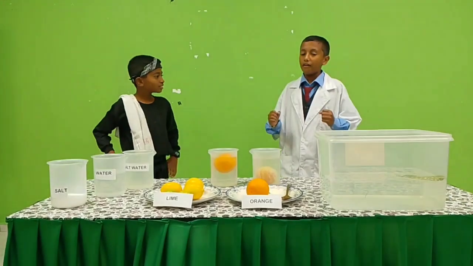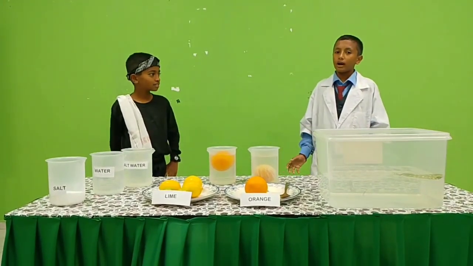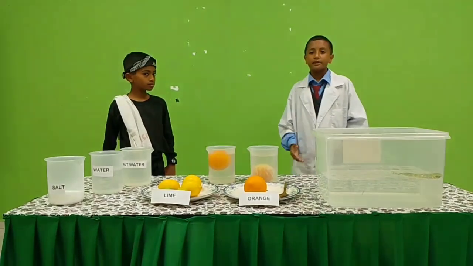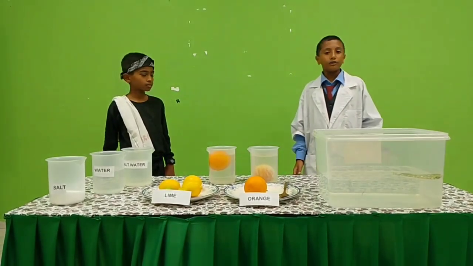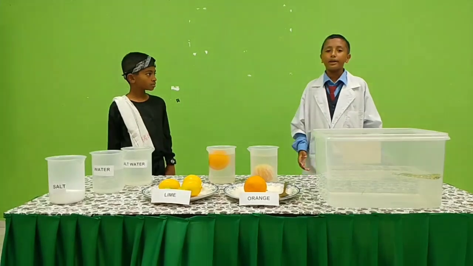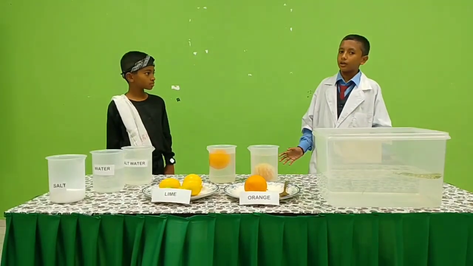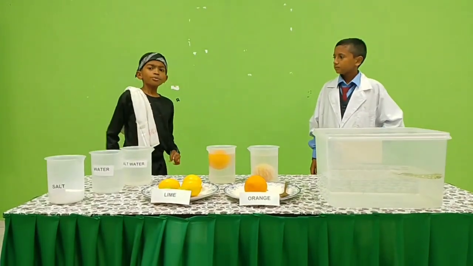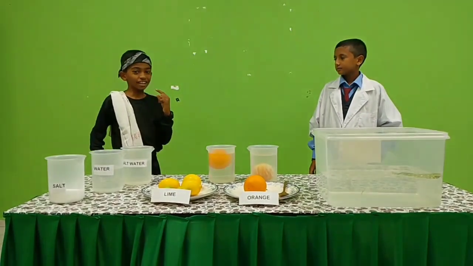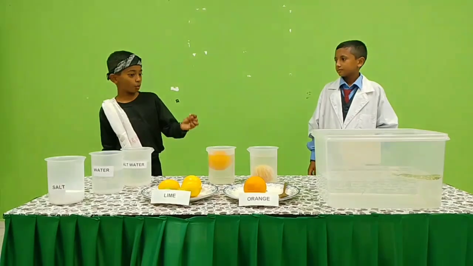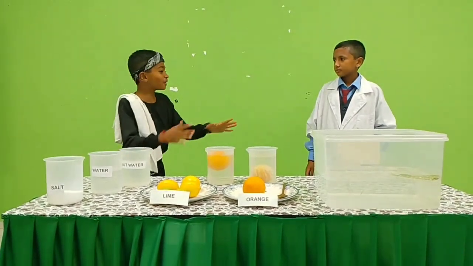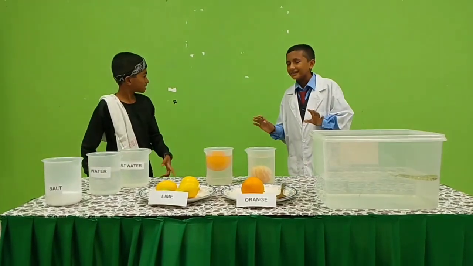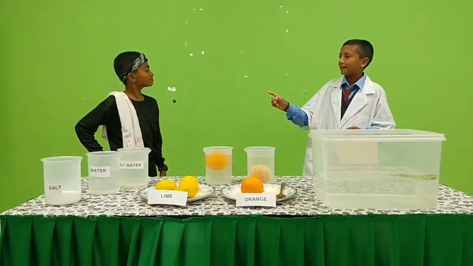Density is a powerful concept. That's why ships made of heavy metal can float. Their shape allows them to displace enough water to make their overall density less than the water. So, if I'm less dense than the water, I could float like a boat in the water? Not exactly, but you're getting the idea.